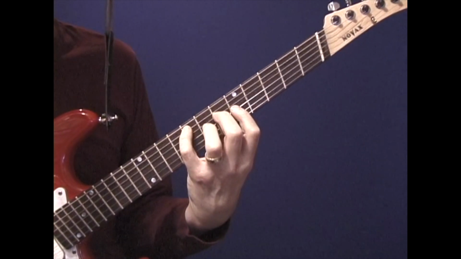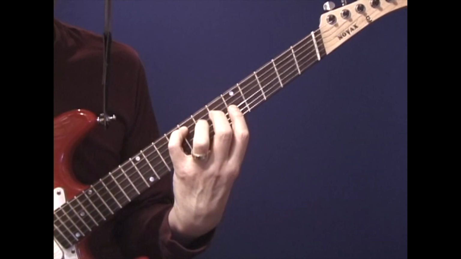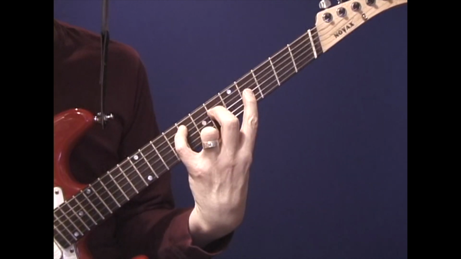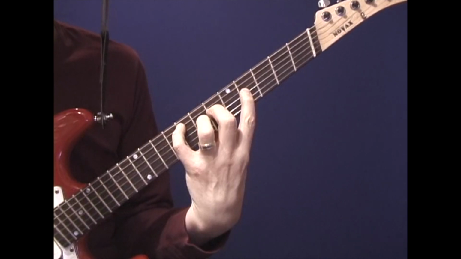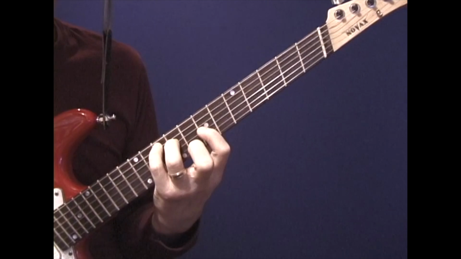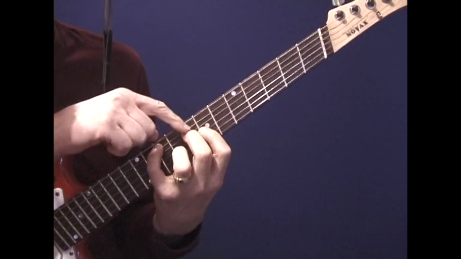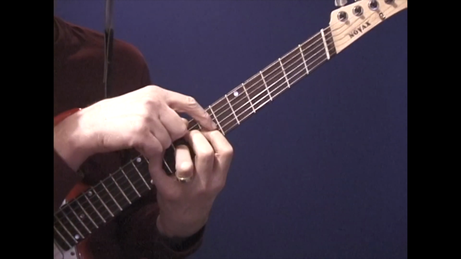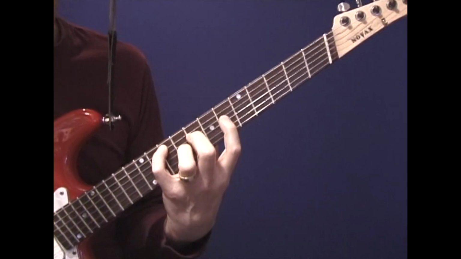If you lower the 3rd, so it's 1, flat 3, 5, it's F minor. If you also lower the 5th, it's 1, flat 3, flat 5, F diminished. This would be true, of course, the same as on the G. G major with 1, 3, 5; 1, flat 3, 5, lowering this note 1 fret that way, is G minor. And with 1, flat 3, flat 5, lowering this note 1 fret, is G diminished.